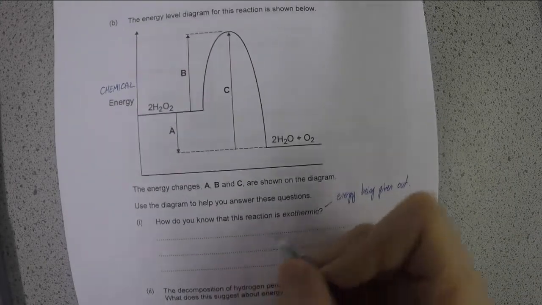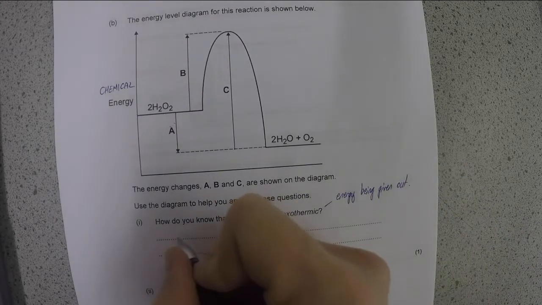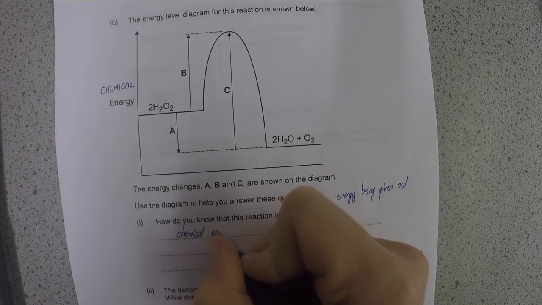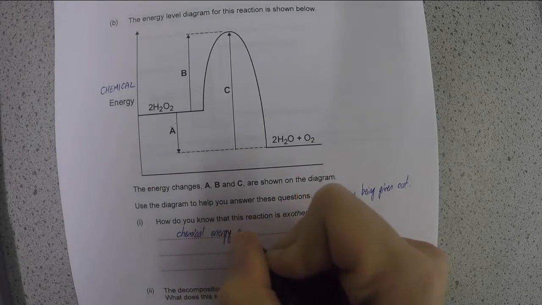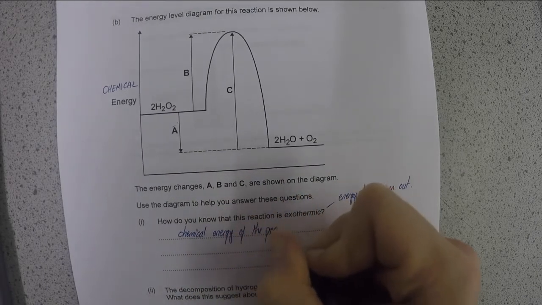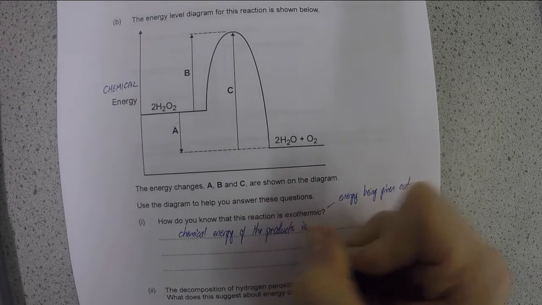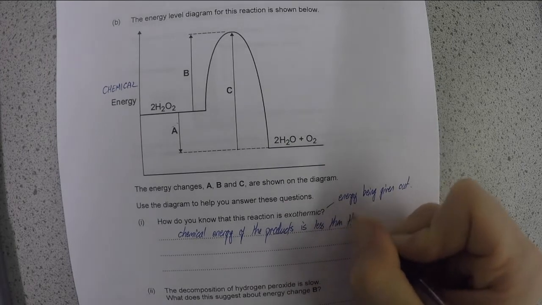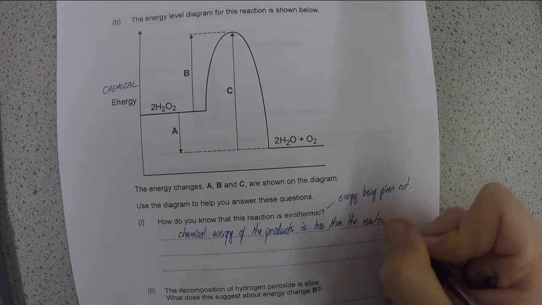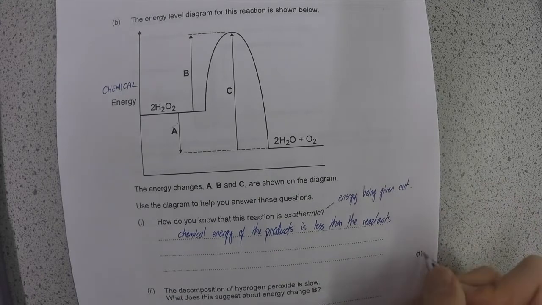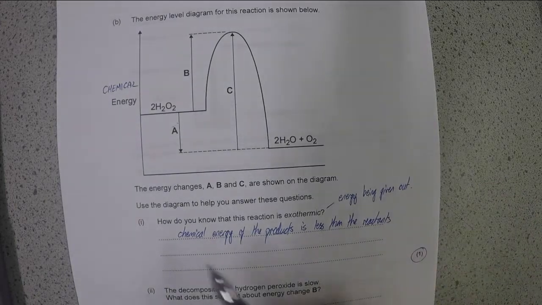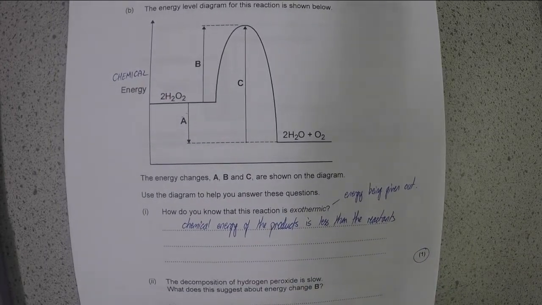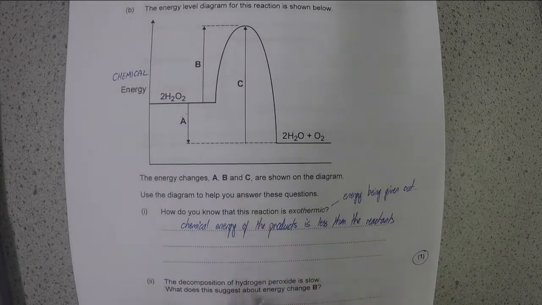So how do you know that the reaction is exothermic? The chemical energy of the products is less than the reactants. It's only one mark, so I don't really need to go into any more detail on that. That's a pretty straightforward answer looking at that energy diagram. So that's A looked at.